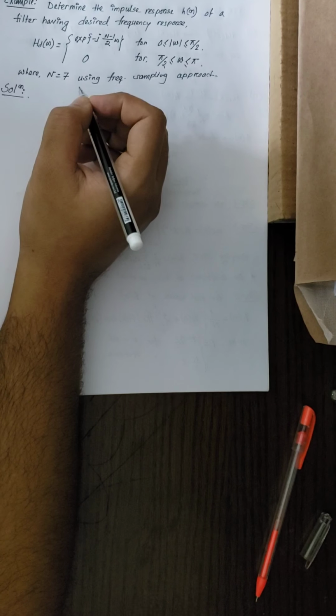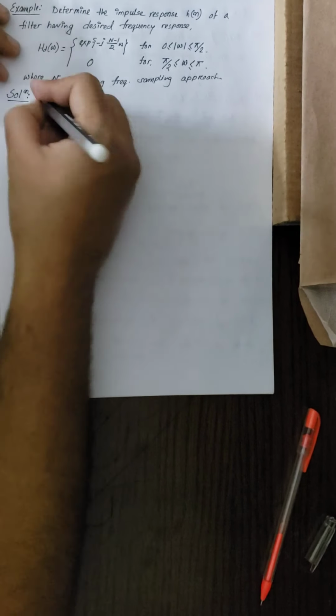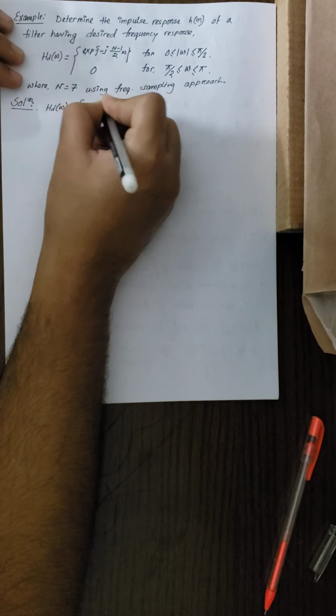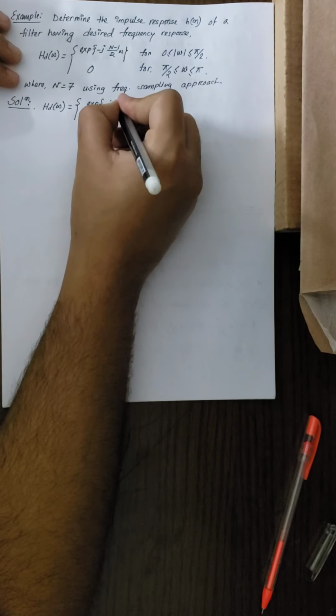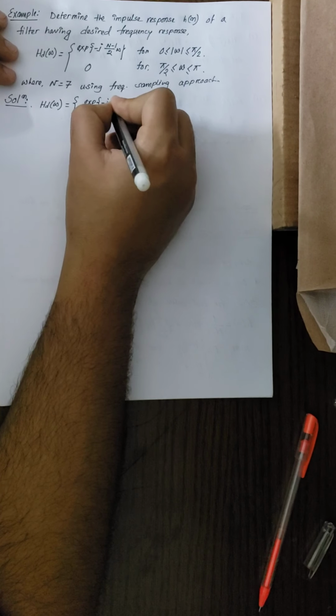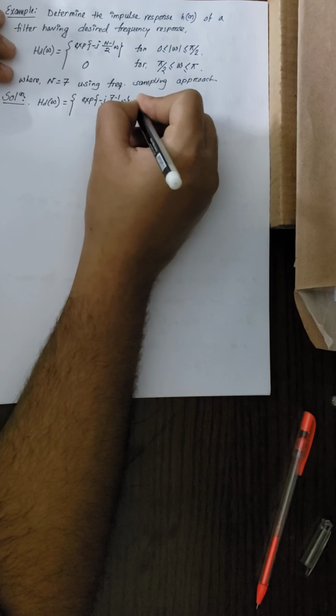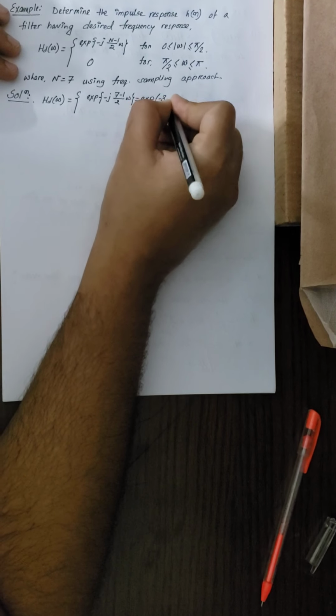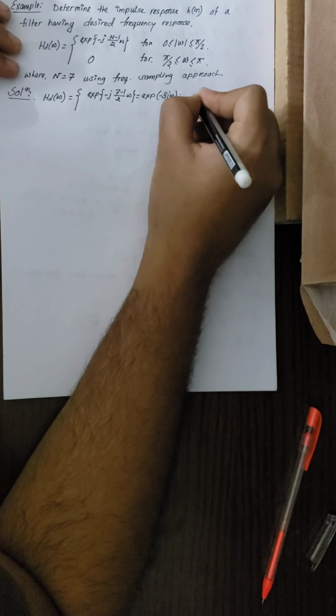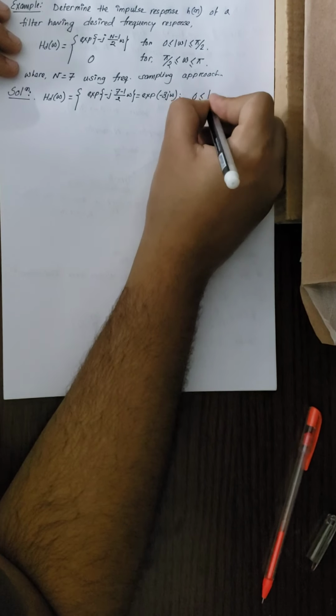So first of all, here our desired frequency response Hd of omega is equal to e to the power minus j, N is 7, so (7 minus 1) by 2 omega, which equals e to the power minus 3j omega, when the absolute value of omega goes from 0 to pi by 2, and it is 0 when omega is bounded by pi by 2 to pi.